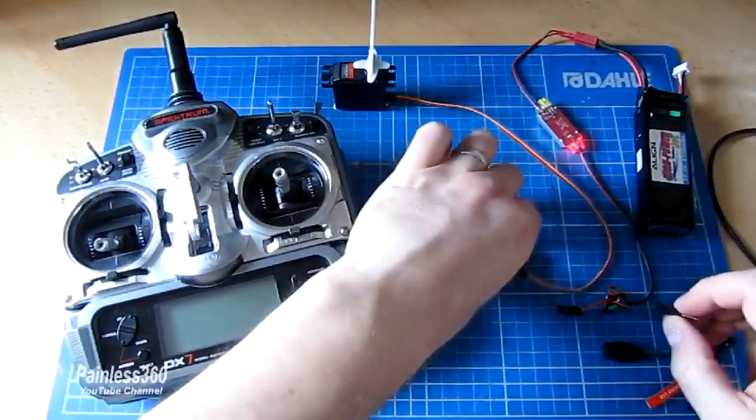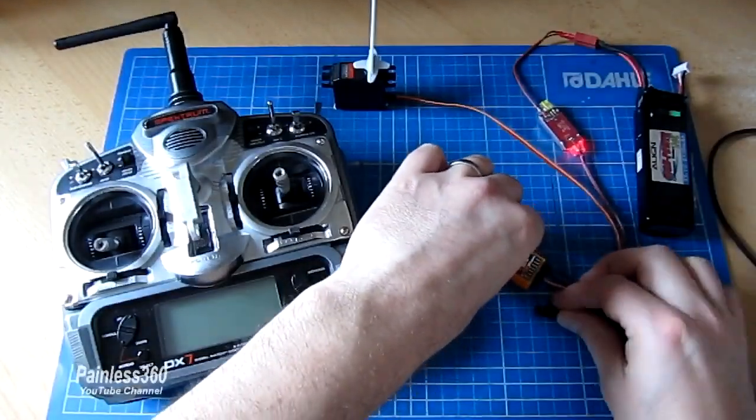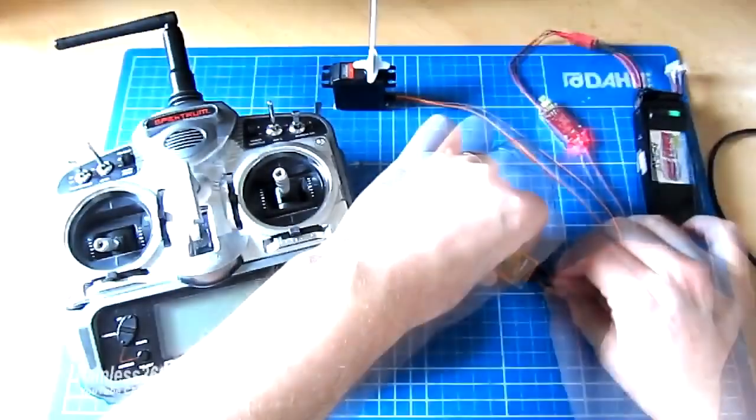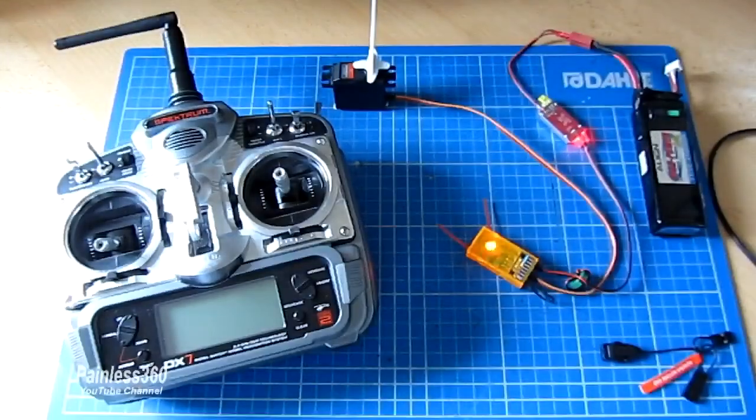So let's rebind it again. Let's put the bind plug back in the port. Let's power up the receiver. We'll get our flashing light. Let's turn the radio off. So there's our flashing bind light.